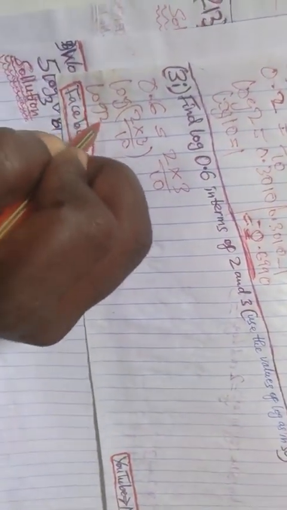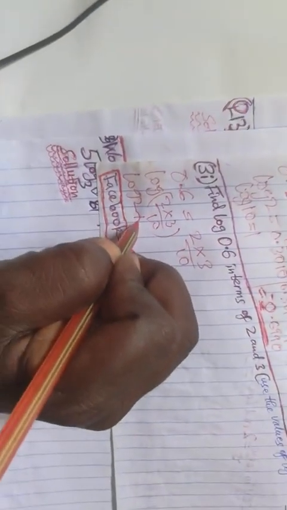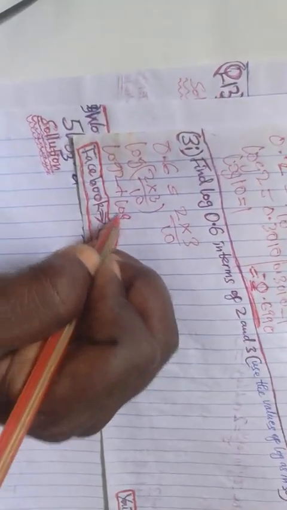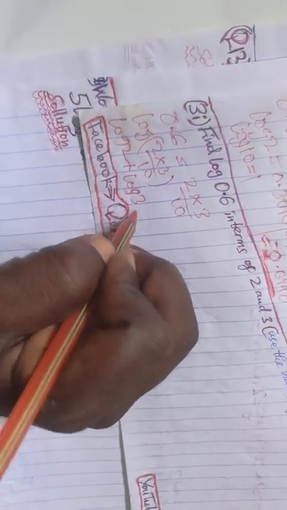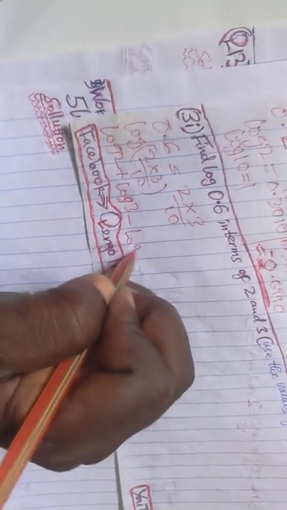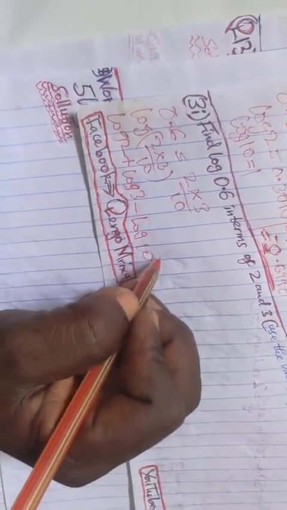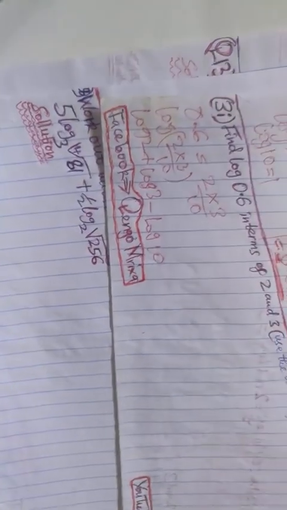log of 2 plus log 3 minus log 10, since multiplication goes with addition and subtraction goes with division.